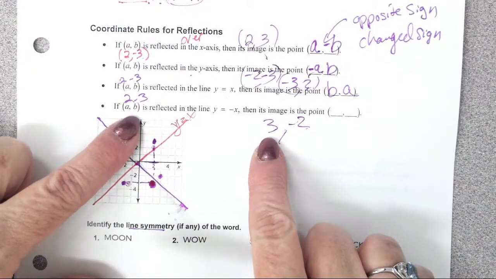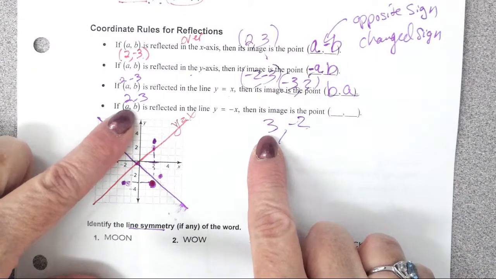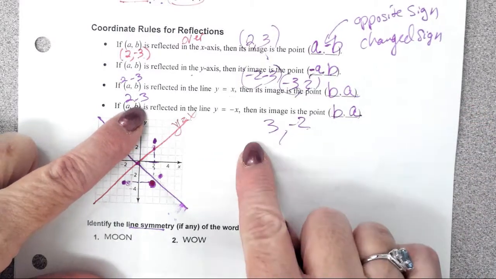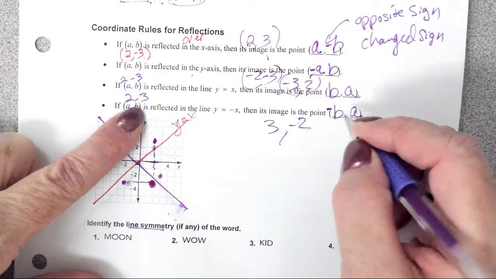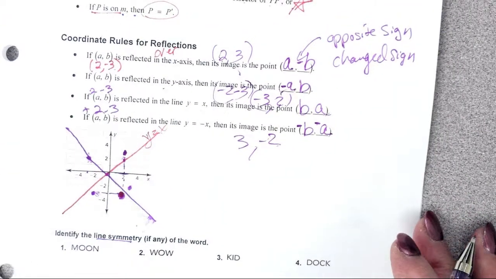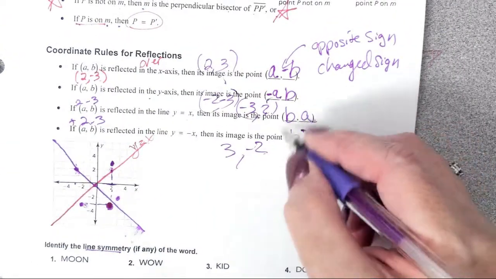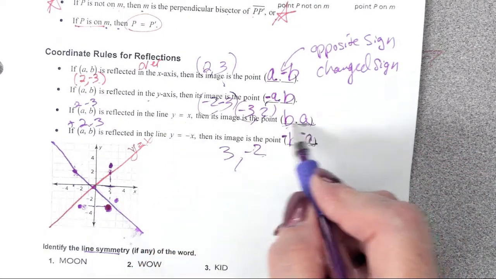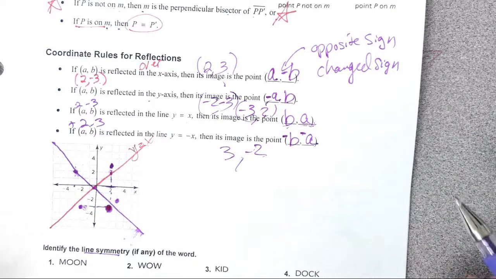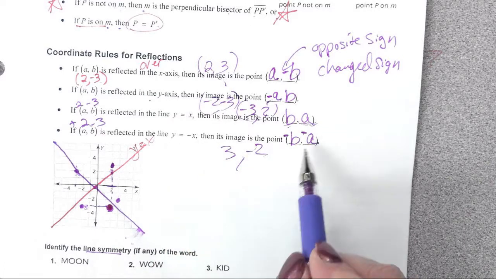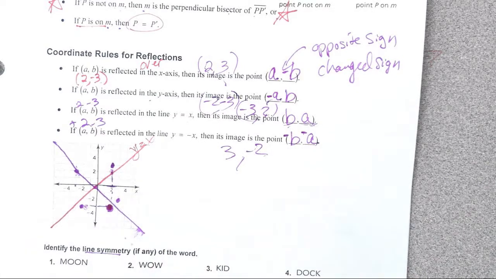So now what happened? Everything, right? Everything. So the letters switched place. A became B and B became A. The -3 became a positive, so it switched signs. The +2 became a negative, so it switched signs. So these two are really important to realize then. If you're going to reflect over the line x equals y, the letters switch places, or the numbers switch places. If you're going to reflect over y equals -x, then not only do they change places, they change signs. So those are your rules that you can use.